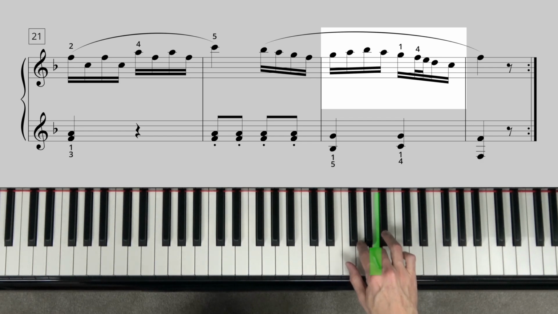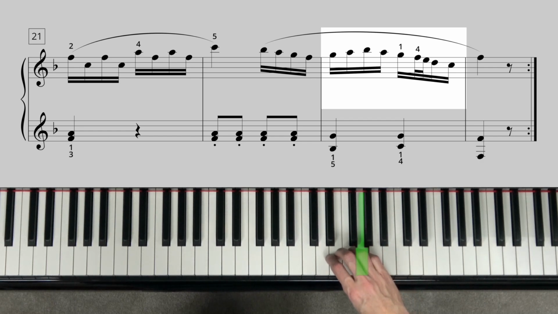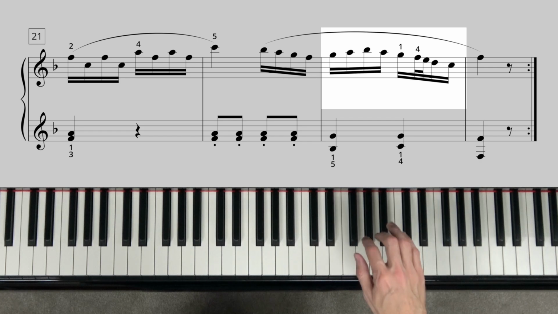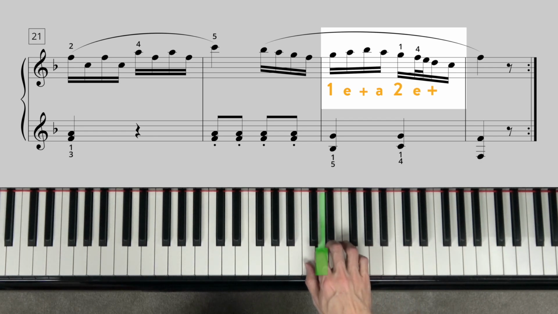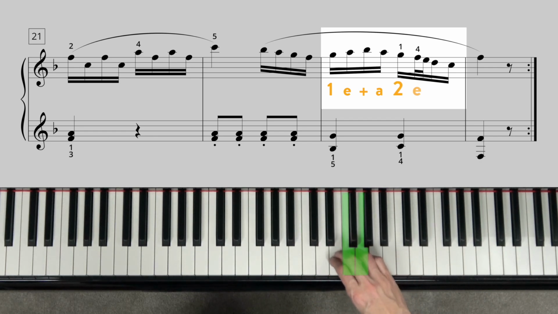You've got to put finger 1 on G, so then your finger 4 can cross over for that last little da-ba-da-ba-ba. Watch that again. So I'm starting on the first note of measure 23, 1 E and finger 1 comes to G, 2 E E and 2 E E and.